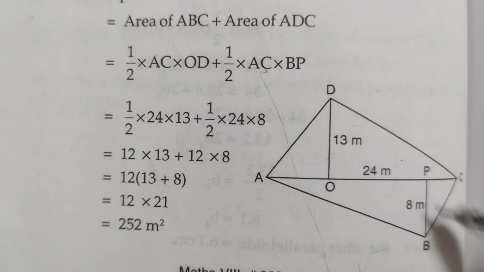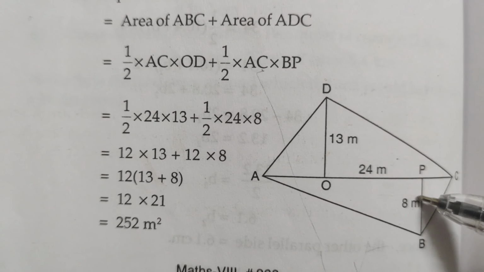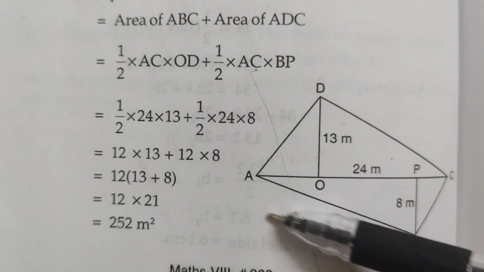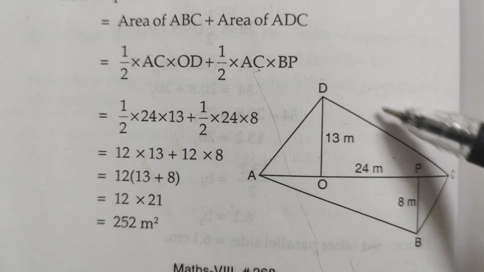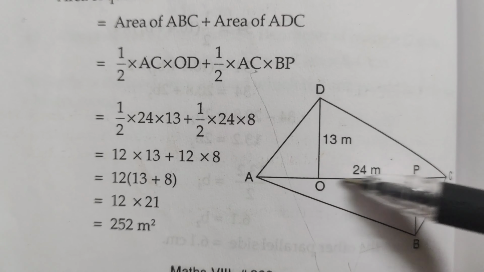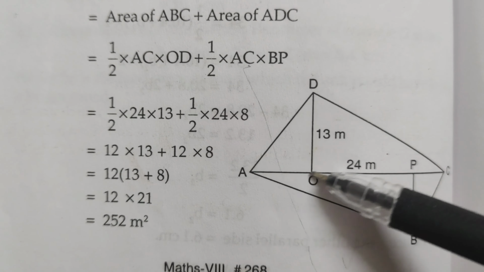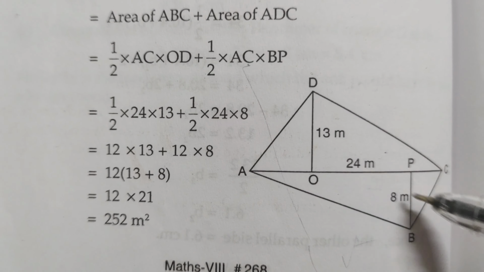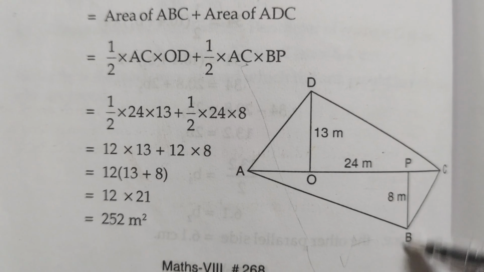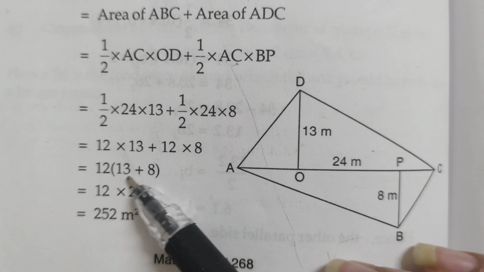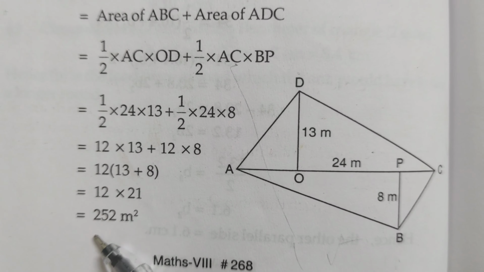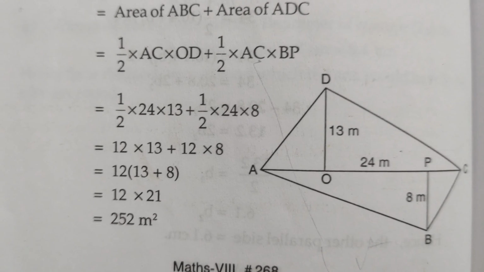So area is half into base into height, half into AC into OD plus half into AC into BP. So half into 24 into 13 plus half into 24 into 8 is equal to 12 into (13 plus 8), is equal to 252 meters square.